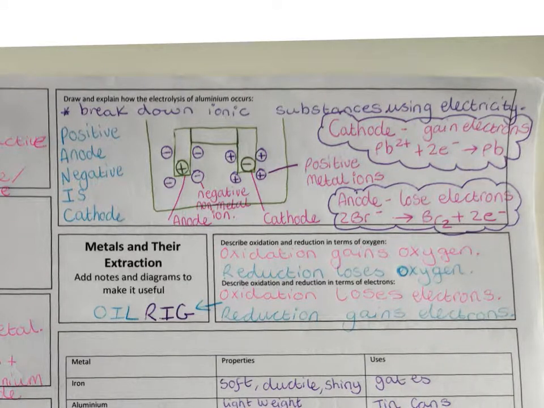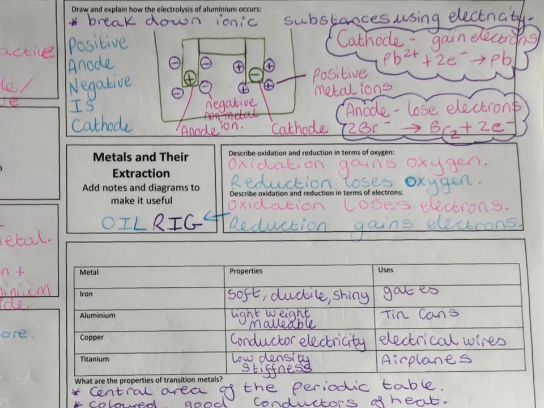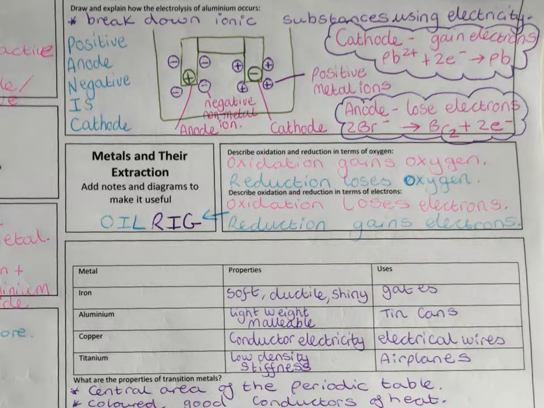Now it's the other way round for something like Br, which is bromine, a negative ion. It needs to lose the electrons to become an element on its own, and that's how that half equation is written out. So this is often described in terms of these ionic symbols written out in terms of how they react with oxygen or with electrons.